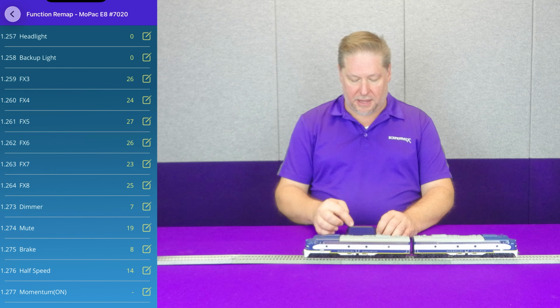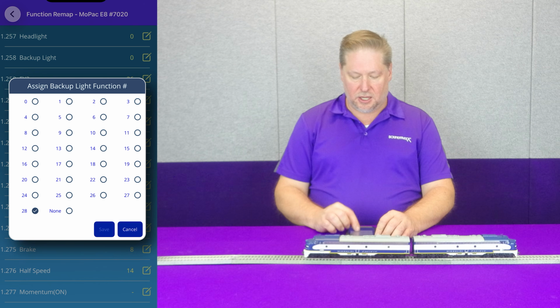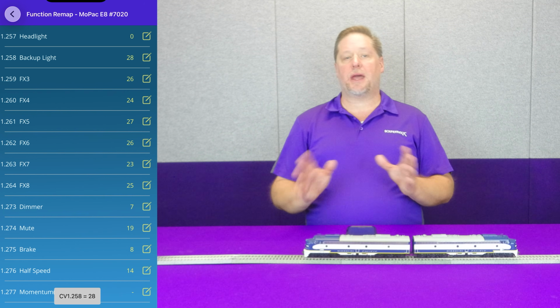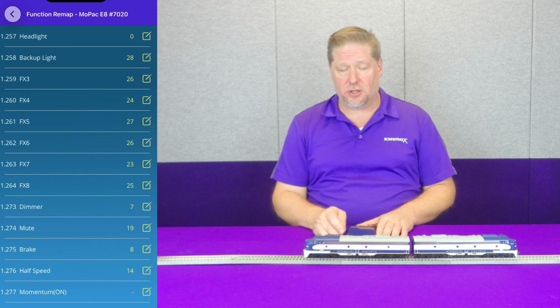Go to our function remap. You can see I've got 0. I'm going to make that 28. So what that does is it gives me independent control of my headlight and backup light. So if this unit was by itself, I'd still have a backup light control.